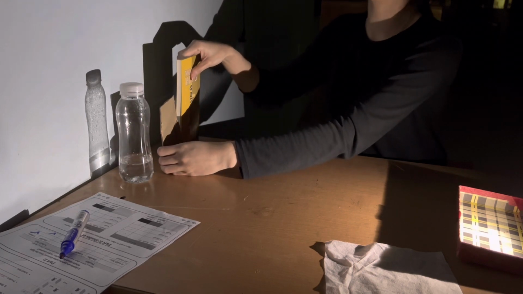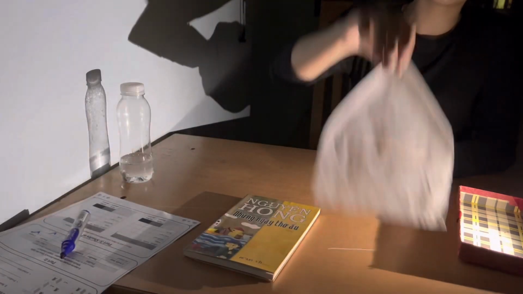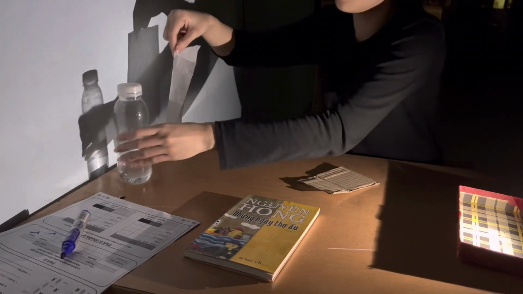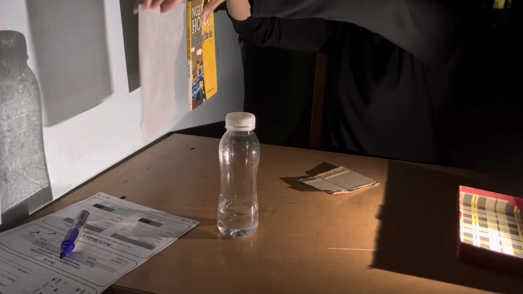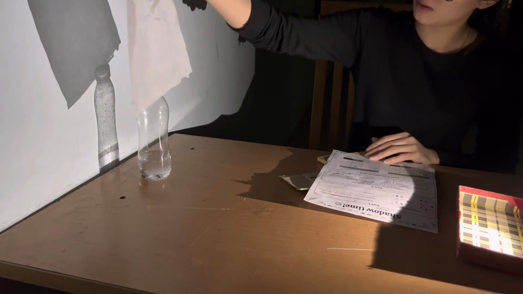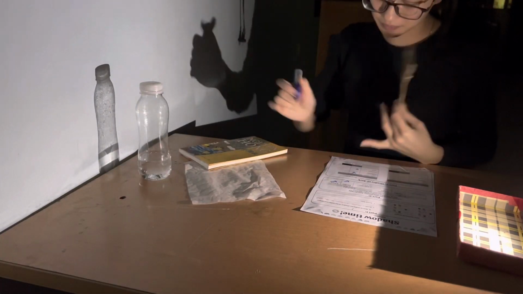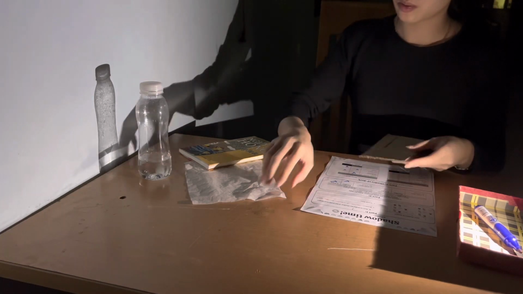Let's try with the last one, wax paper. Okay, can you see the shadow of the wax paper is not black? It's less dark than the shadow of the book and the card, okay? So the plastic bottle of water and the wax paper have a dark shadow, and the book and the card have a darker shadow.